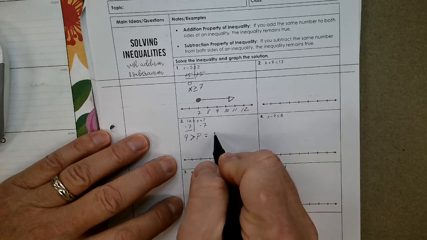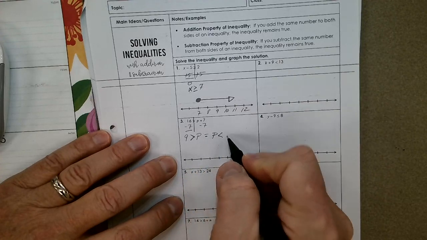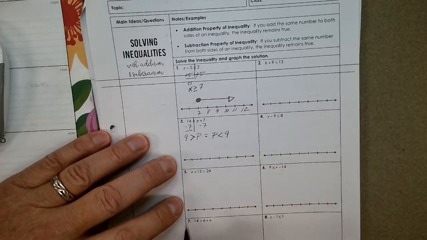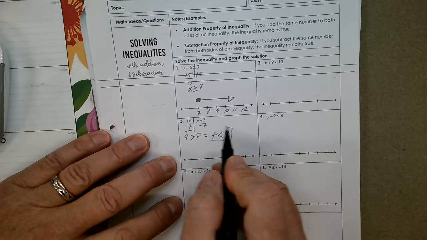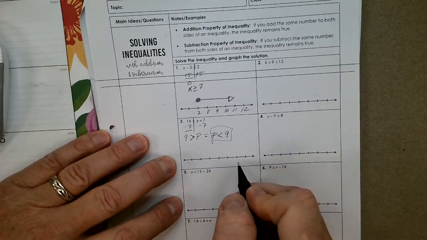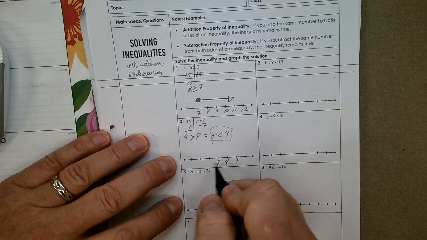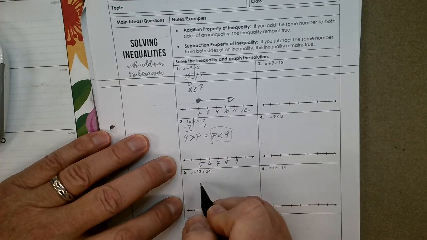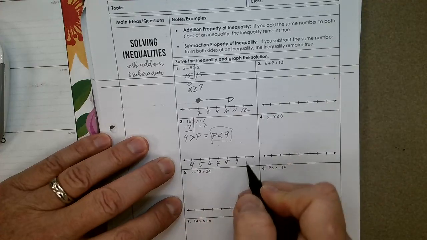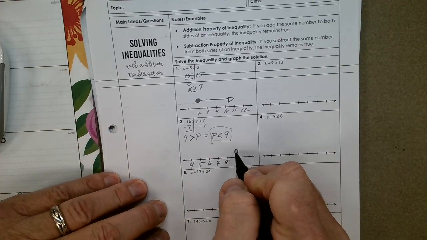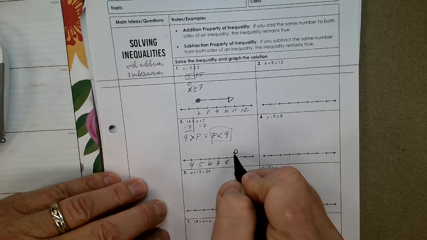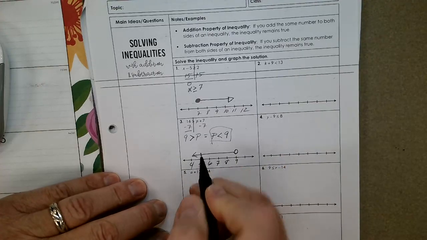So this is actually equal to, P is less than 9. I like it this way because the arrow tells me which way to go. So we're 9, 8, 7, 6, 5, 4. I'm going to come above 9 and make a circle, leave it empty, and I'm going to go that way to the left.